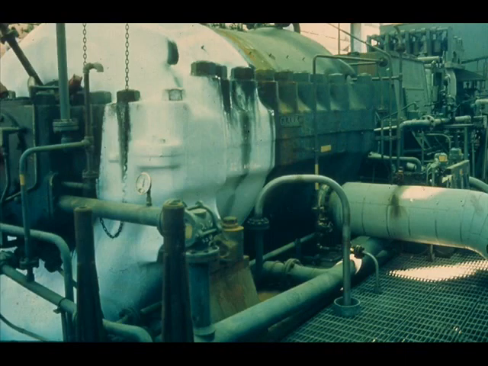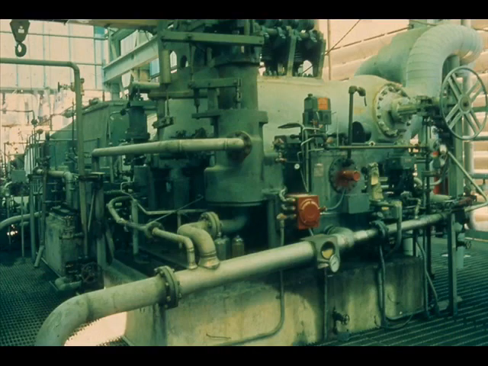But heavy horizontal thrust loads are encountered on centrifugal compressors like this one. Large axial thrust loads also occur in the larger steam turbines, and they too must be equipped with thrust bearings.